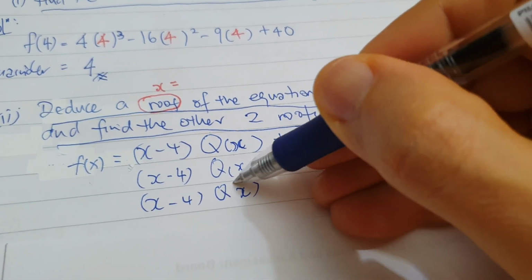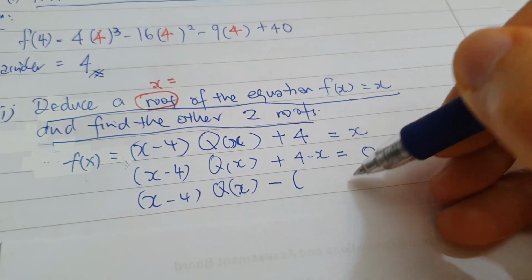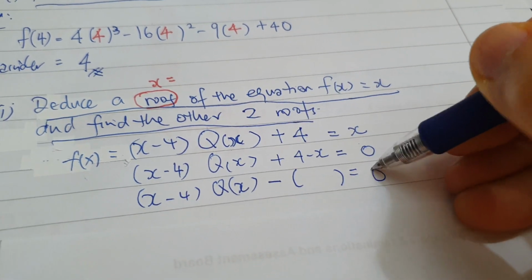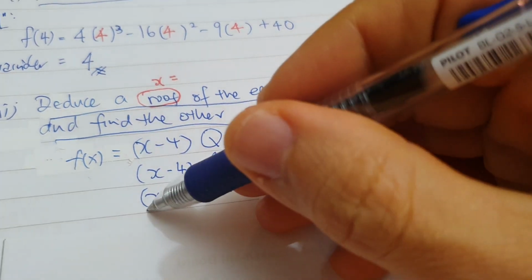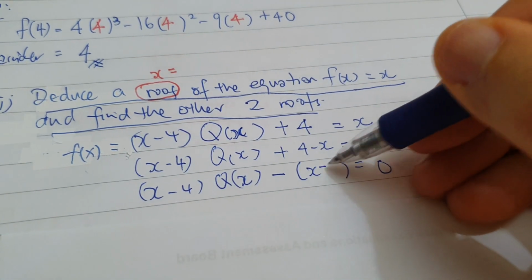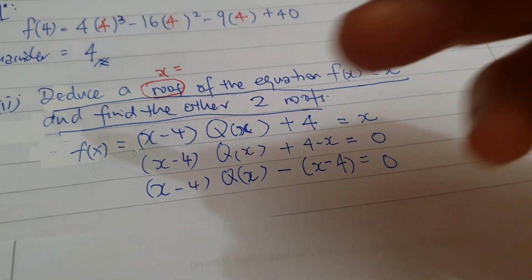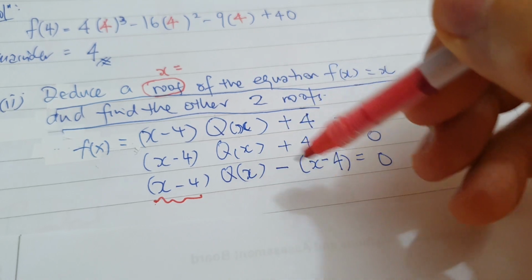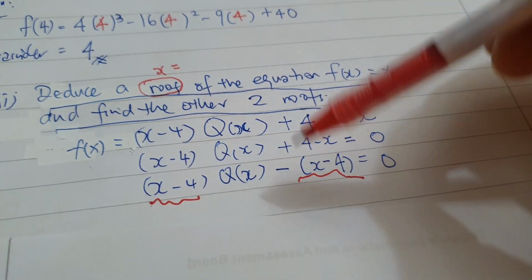So what I can do, as you learn in lower sec, is to change this sign and then put bracket here, so that everything here can be changed to what you want, x minus 4. Now what's the purpose of changing it to x minus 4? Again, it's something you have learned in lower sec. The only A maths part is this first step, the rest are all E maths.